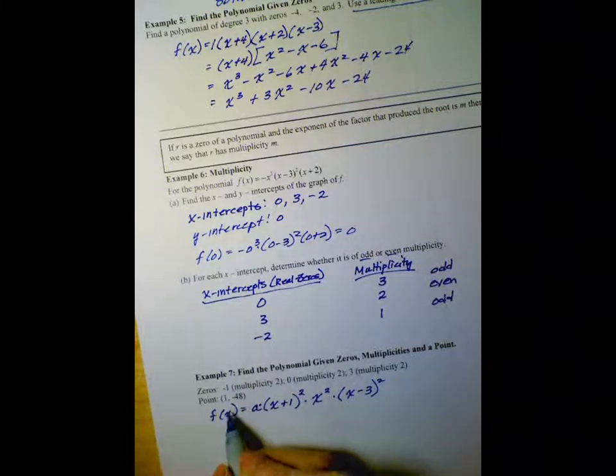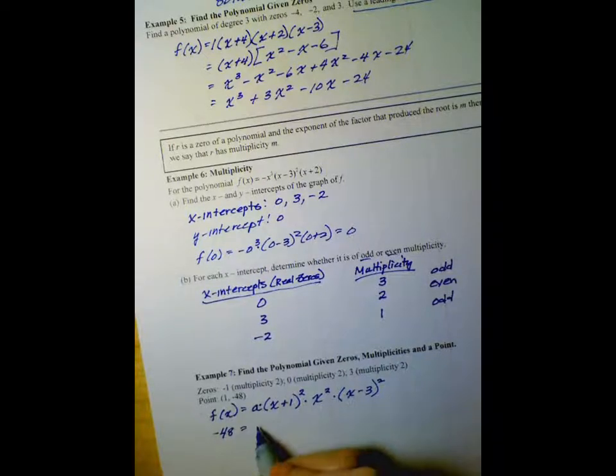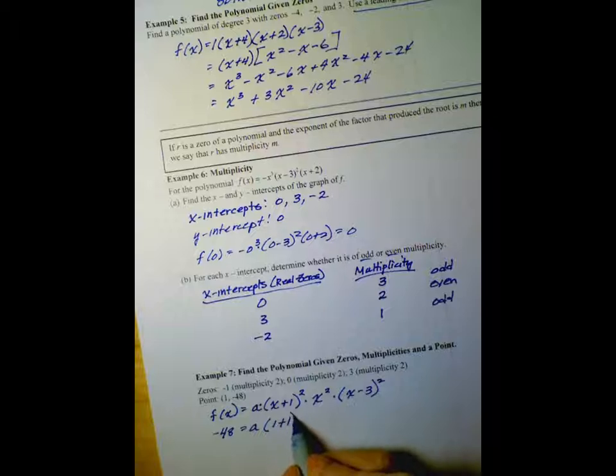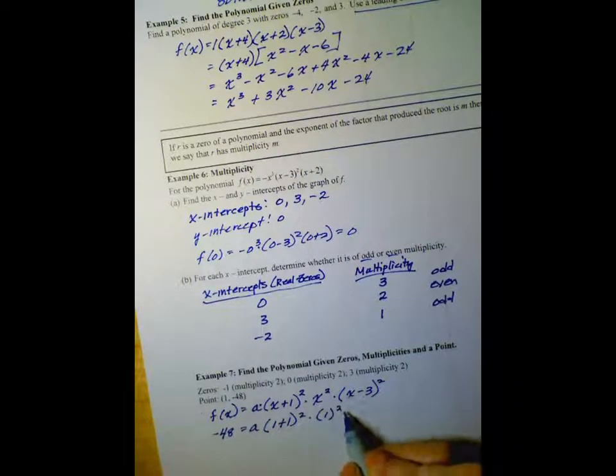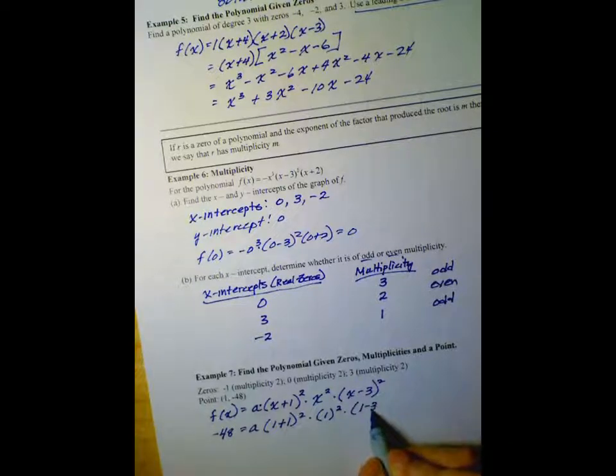So when f of x is -48, x is 1. We don't know what a is, but that's the only thing we don't know. We'll have (1 plus 1) squared times 1 squared times (1 minus 3) squared.